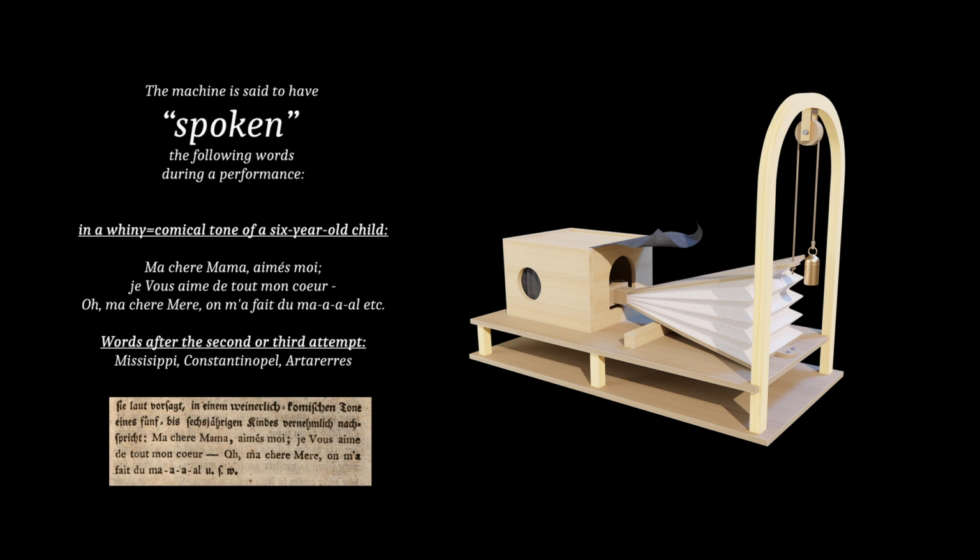The machine is said to have spoken the following words during a performance, in a whiny, comical tone of a 6-year-old child. Ma chère maman, aimez-moi, je vous aime de tout mon cœur. Oh, ma chère mère, on m'a fait du mal, etc. Words after the second or third attempt: Mississippi, Constantinople, Arterres.